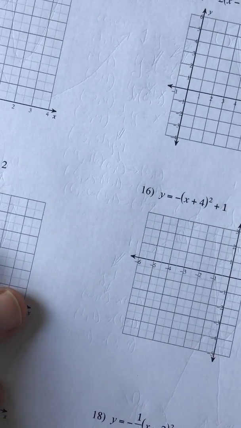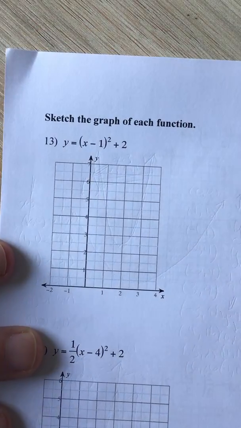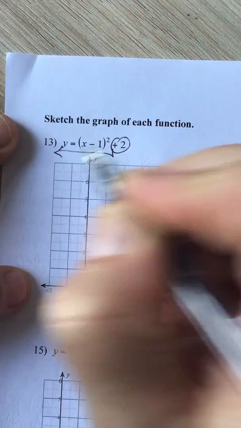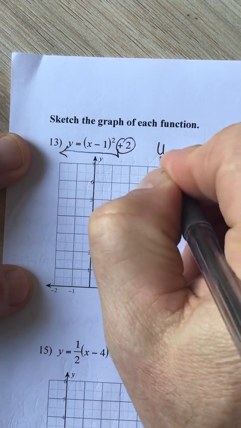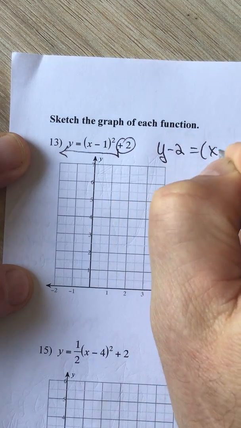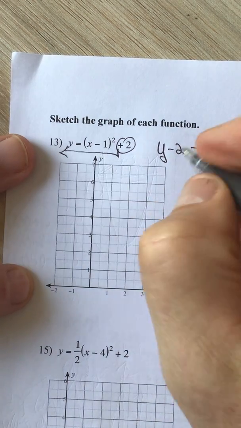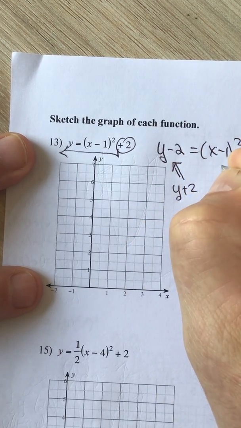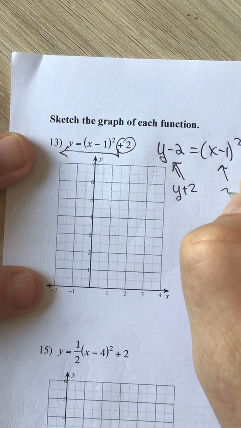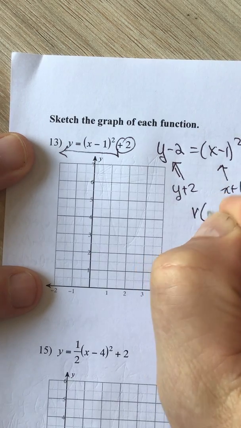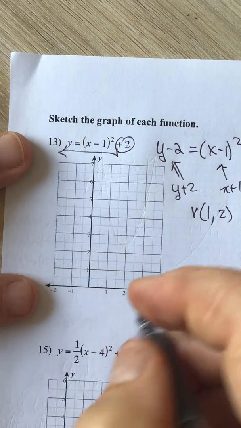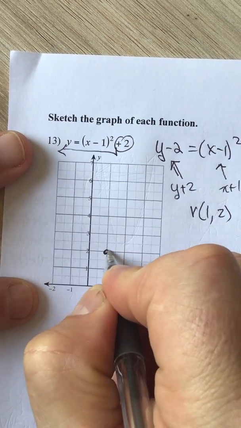Okay, that's an issue sometimes. So let's take a look at number 13. There are no multipliers on this one. This one will be a real quick and easy one. Put the 2 over there. So y minus 2 equals x minus 1 all squared. That means the y's are plus 2 and the x's are plus 1. So the vertex is at 1, 2.